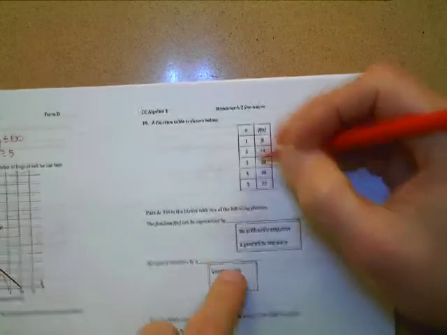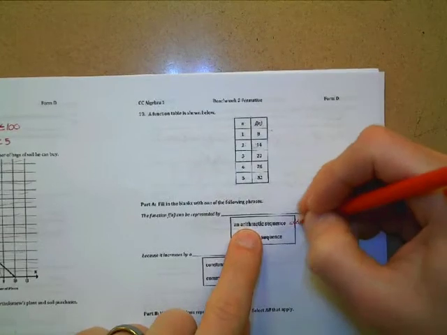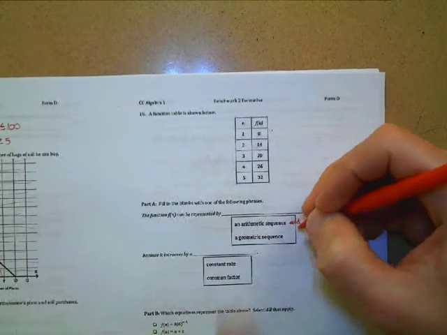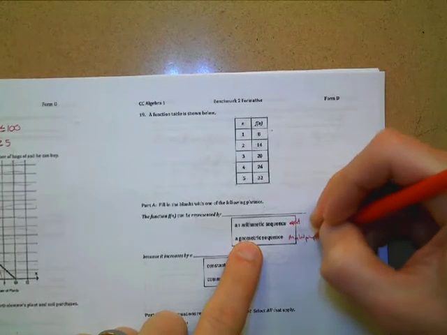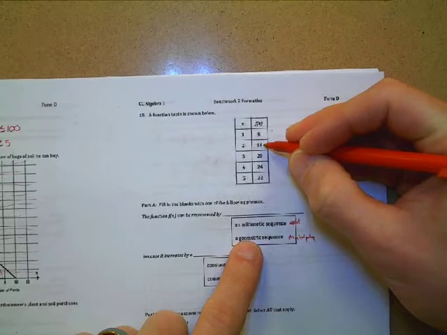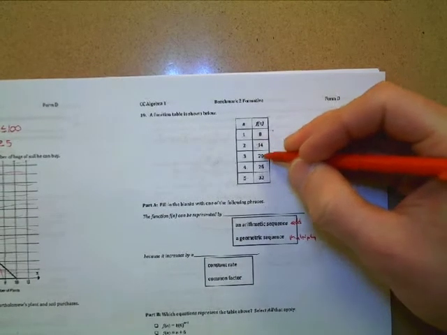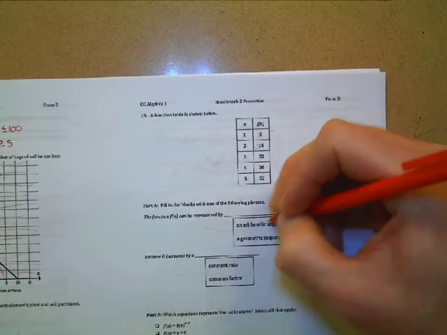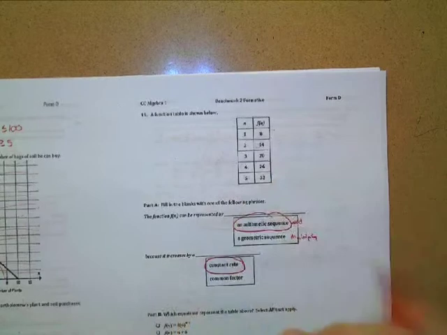Okay, this function right here can be represented by an arithmetic or geometric sequence. Remember, arithmetic, you are adding the same amount each time. Could be adding a negative, of course. And geometric, you are multiplying the same each time. So let's check here. 8 to 14, I have to add 6 to get that. If I add 6 to 14, I get 20. Add 6 again, 26. Add 6. Aha, it's arithmetic, because it increases by a constant rate.